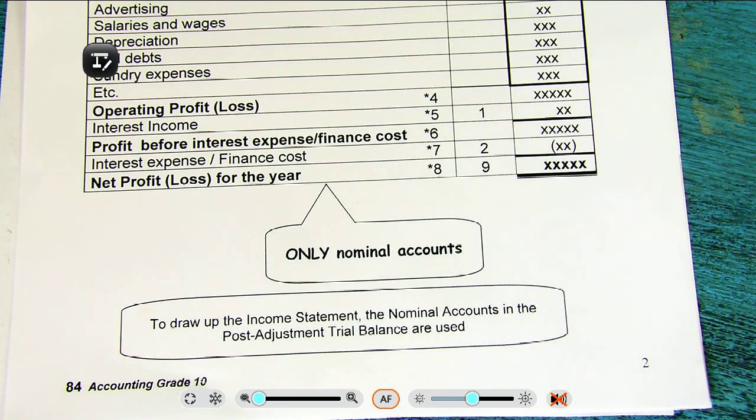Do you see that note there? It says only nominal accounts. So it belongs in the nominal accounts section. It belongs in my income statement. To draw up the income statement, the nominal accounts in the post-adjustment trial balance are used. So in order to draw up my income statement, we have to have done a post-adjustment trial balance. Okay, from the post-adjustment trial balance, we now do income statements.